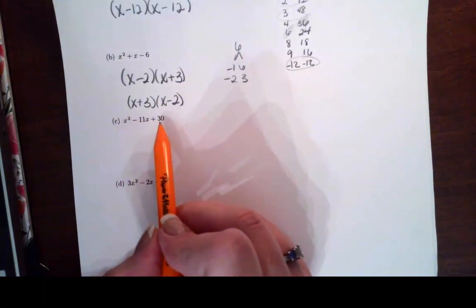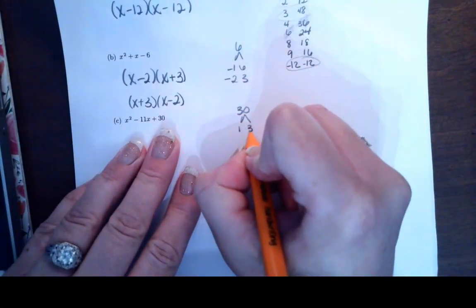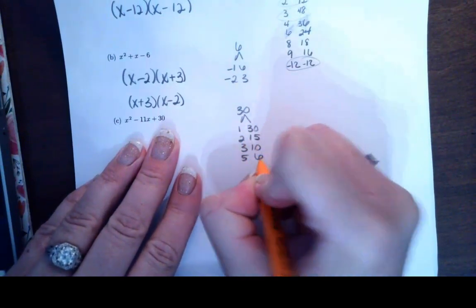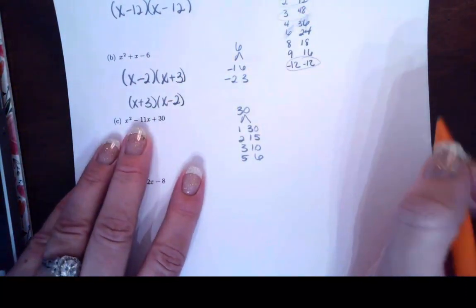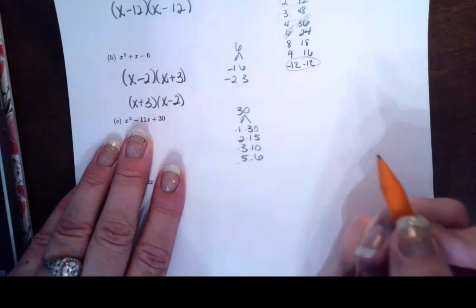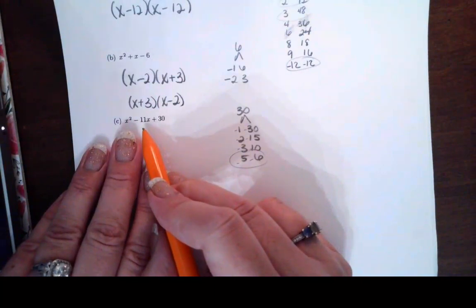So let's try another one. First thing I do every time I factor is see if there's something common. There's not x's across the board, and the only common factor is 1. So I'm done with that. I need factors of 30, 2 and 15, 3 and 10, and 5 and 6. So my signs are the same. I need them to add up to a negative number, so everything is negative. So I end up with this, gives me my negative 11 that I'm looking for.